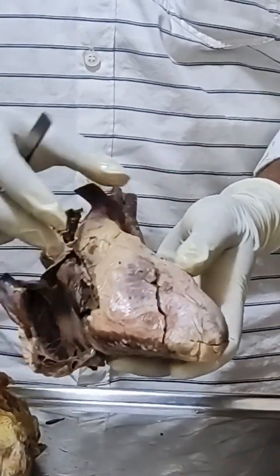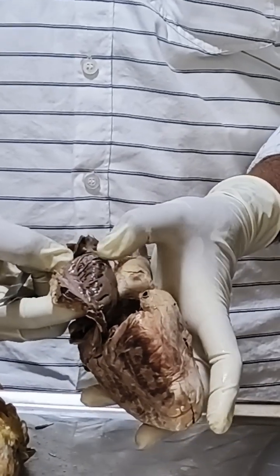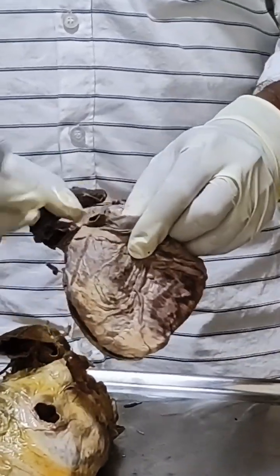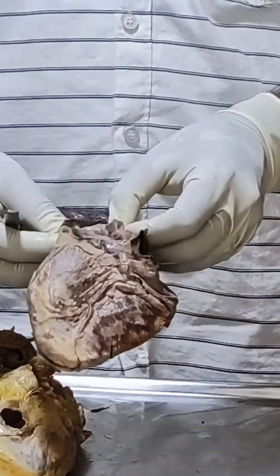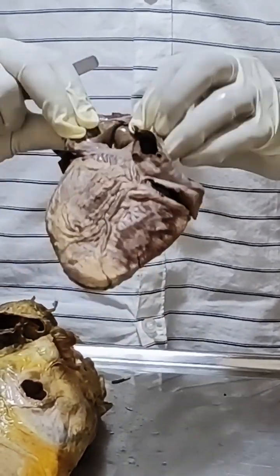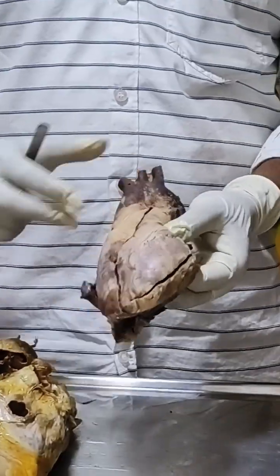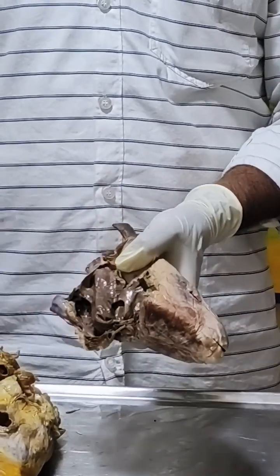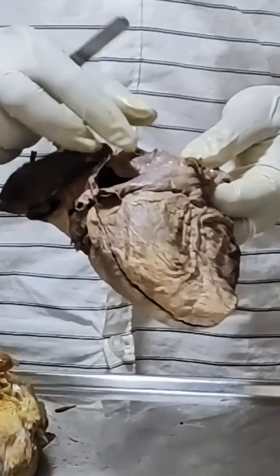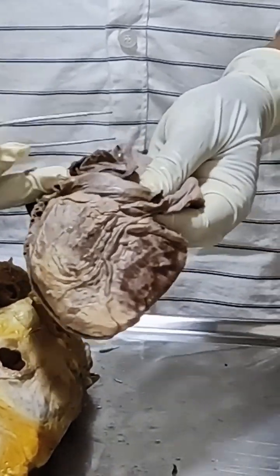Musculi pectinati are more numerous in the right atrium, but in the left atrium they are very few and present only near the auricle. Near the auricle we have the musculi pectinati. In the right atrium we have the fossa ovalis, which is surrounded by the annulus ovalis.